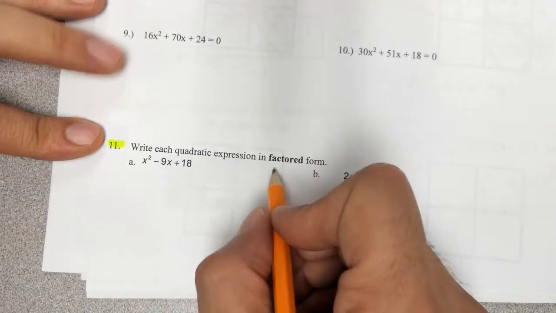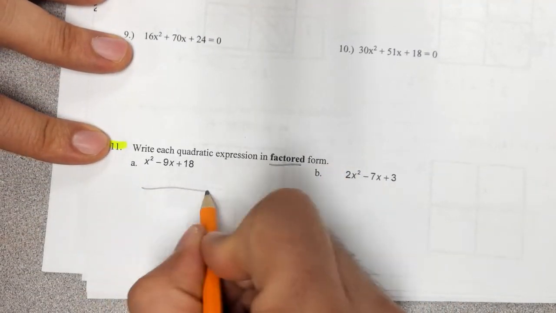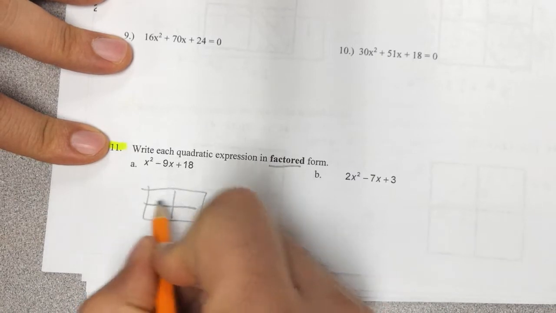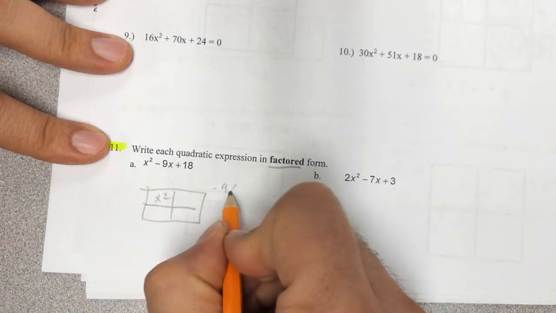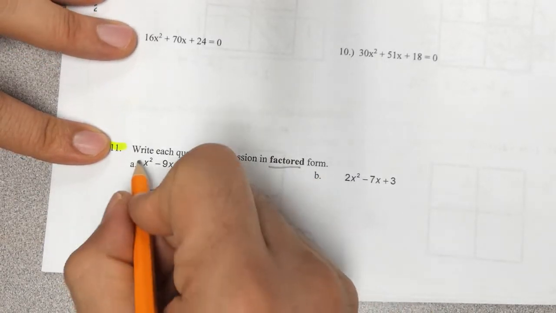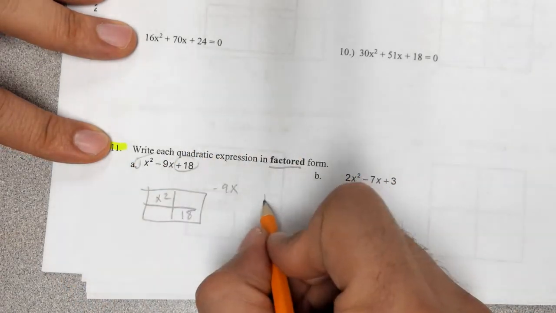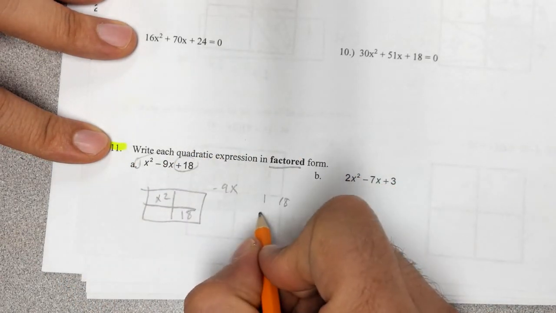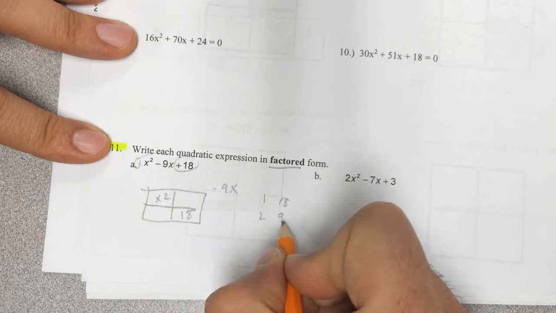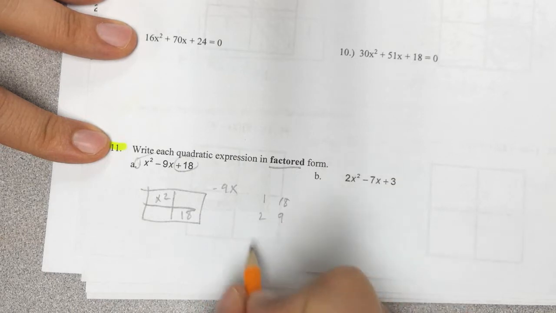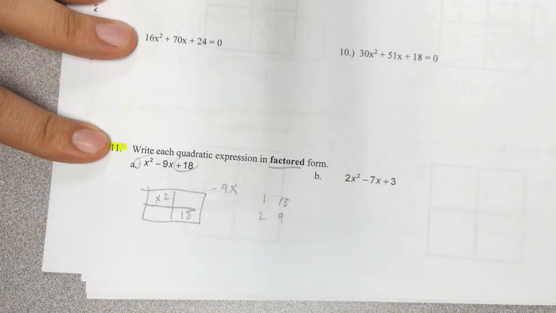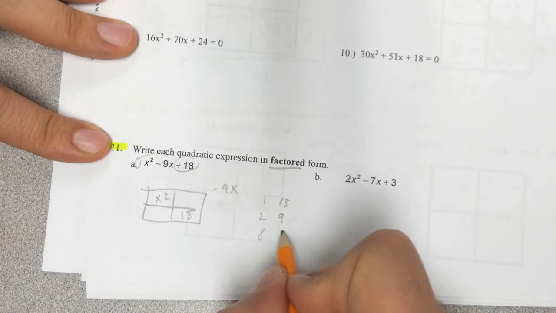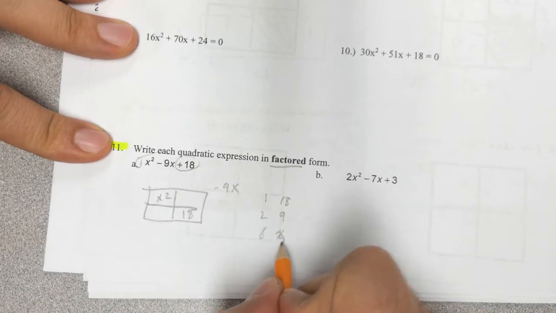Same thing right here. If they want it in factor form, again, you have to factor it. So it's the same concept. X squared, negative 9x, 18. And then you go 1 times 18. And these are the options that you're going to have: 1 and 18, 2 and 9. If you look right here, 6 and 3. This will be your answer right here, 6 and 3.